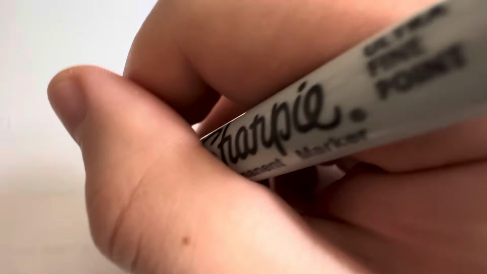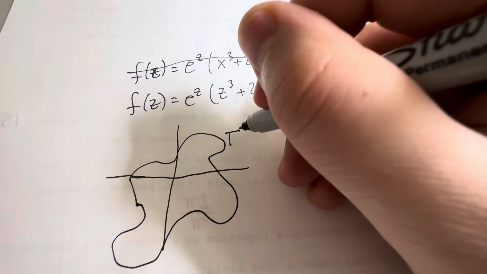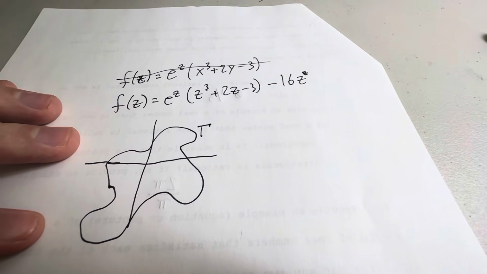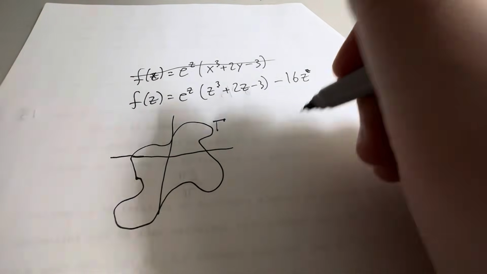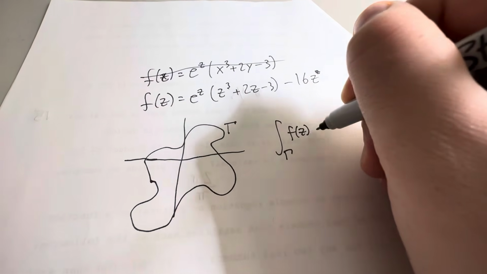And let's say that I want to integrate over this guy. We'll call it gamma, big gamma. And I want to calculate this integral over this gamma. So I want the integral over gamma of f(z) dz.